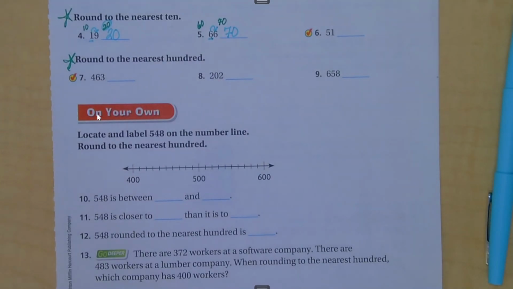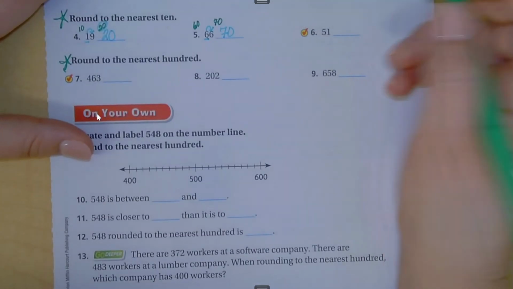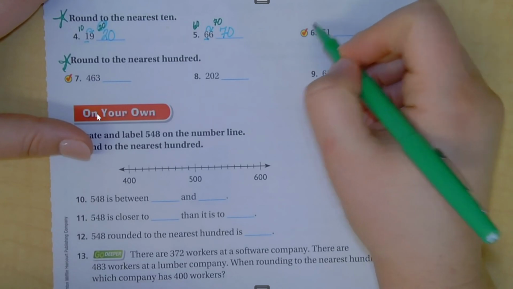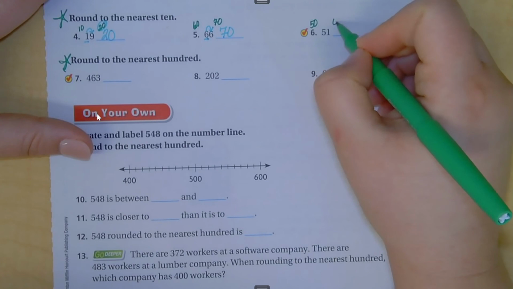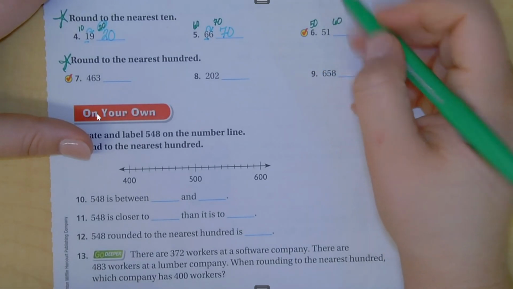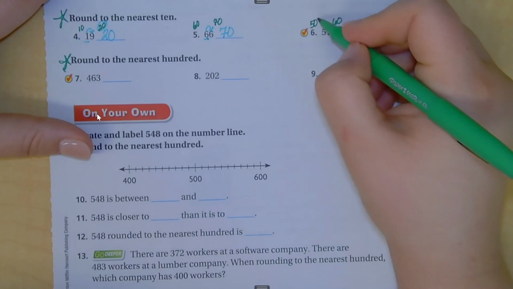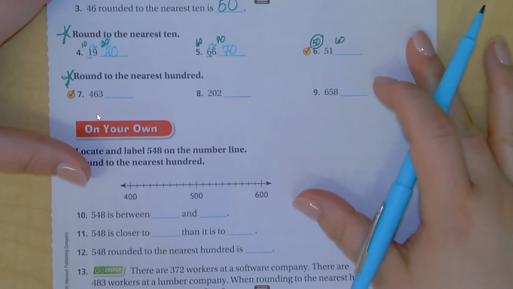Okay, so depending on which way you chose to do it, if you did more the number line way, you would have thought, okay, well, what 10 is directly before this? And that would be 50, and 60 is your next 10. You would say, well, 51, that's only 1 after 50. So it's probably closer to this number. But let's do the place value way to check.